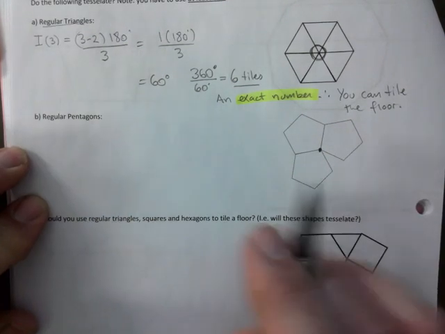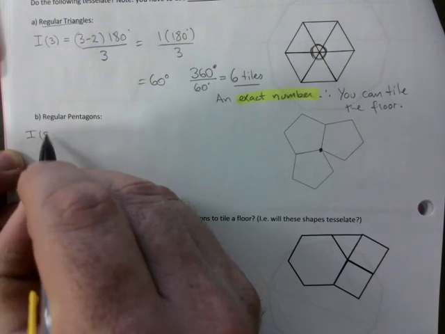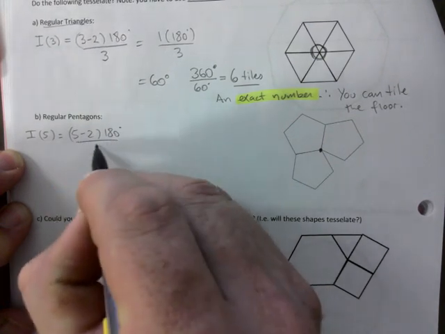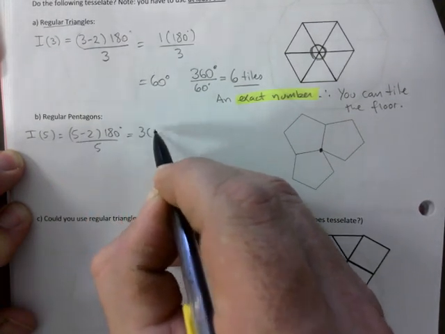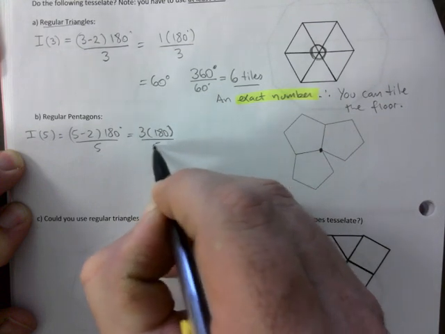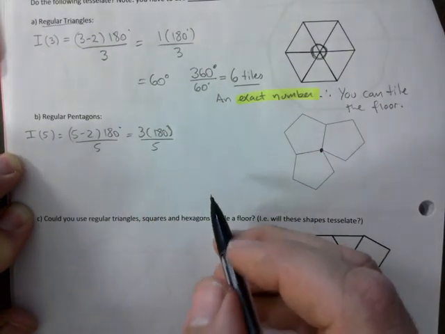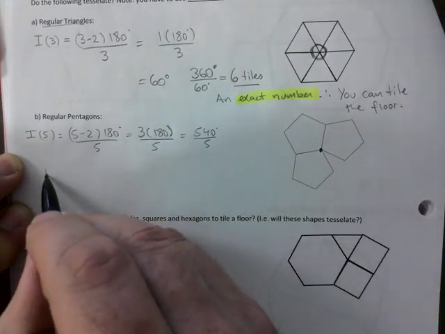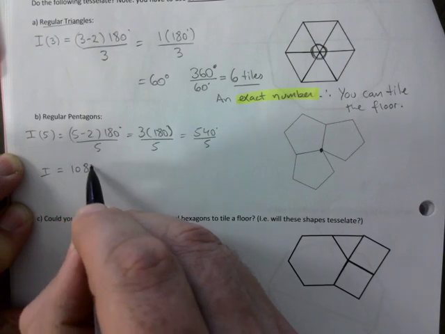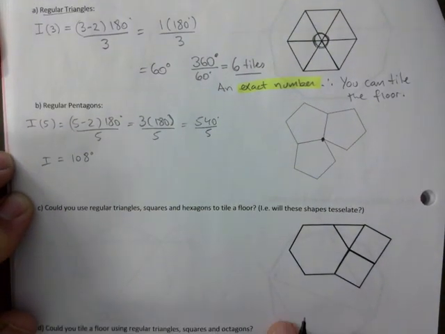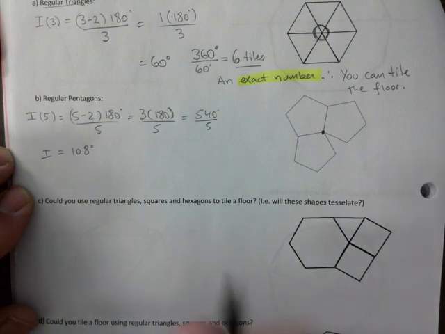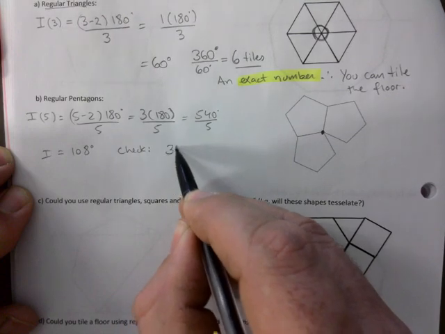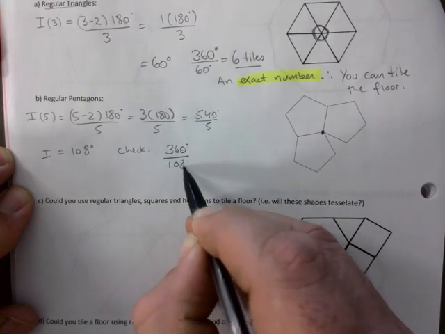But here's mathematically how you would show that. The interior angle of a pentagon is (5 minus 2) times 180 over 5. That's 3 times 180 over 5. That's 540 over 5. The interior angle ends up being 108 degrees. Now we check. 360 divided by 108.